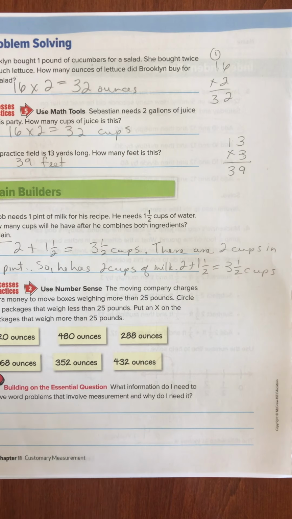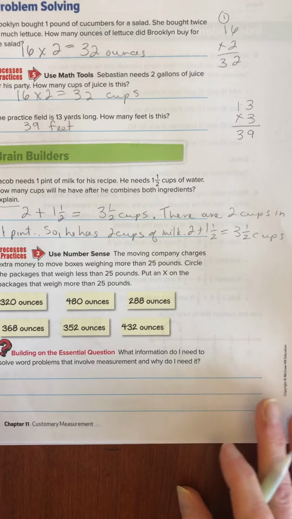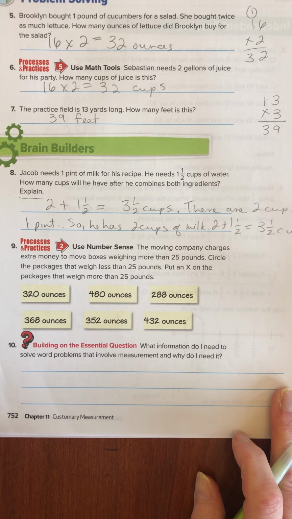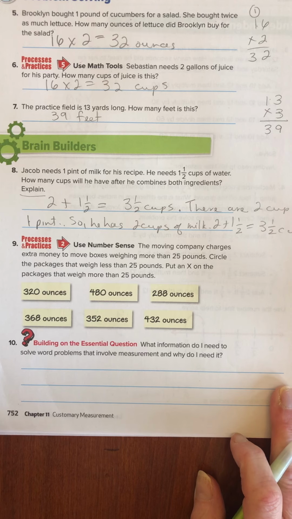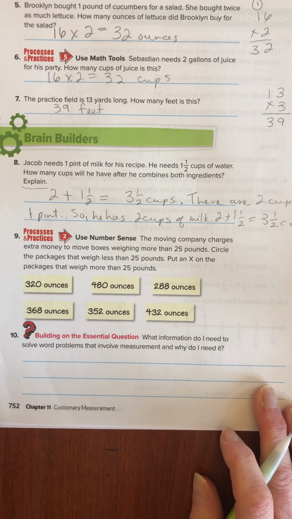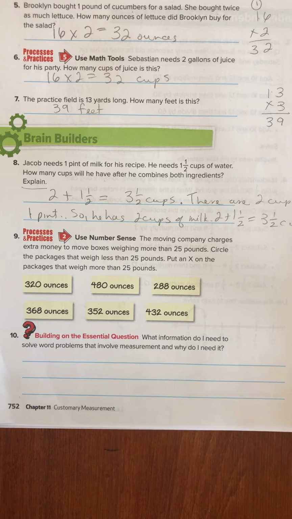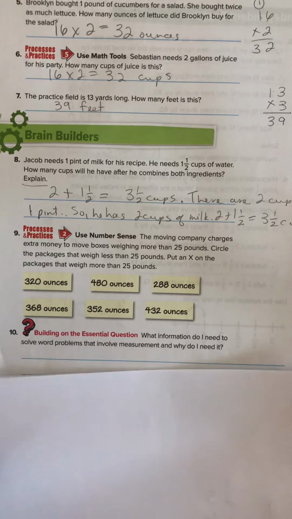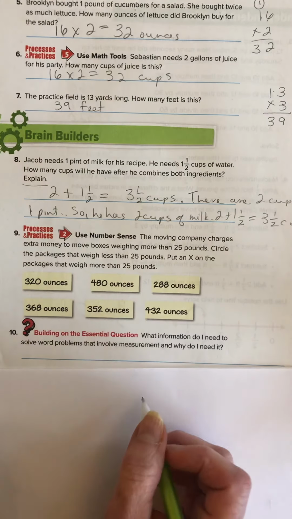Next one, the moving company charges extra money to move boxes weighing more than 25 pounds. Circle a package that weighs less than 25 pounds. Put an X on the packages that weigh more than 25 pounds. Okay, so at first when I saw this problem, I thought, do we have to figure out every single one? Well, no, we can do it this way, right? We can figure out how many ounces there are in 25 pounds.